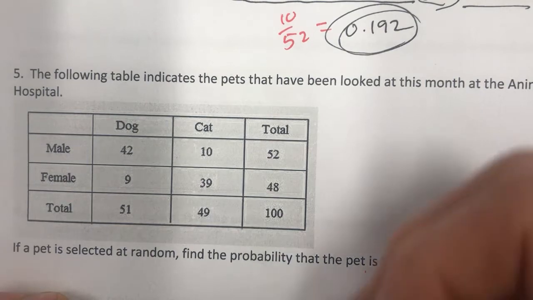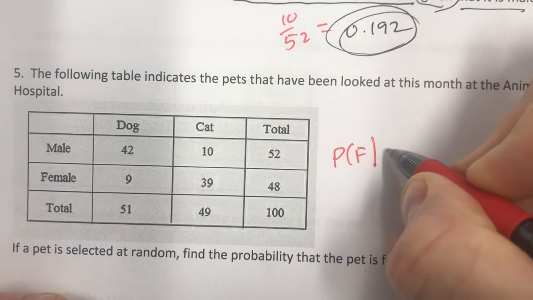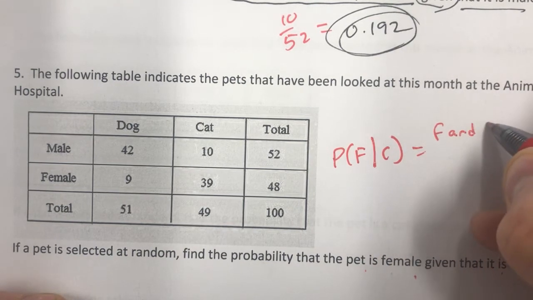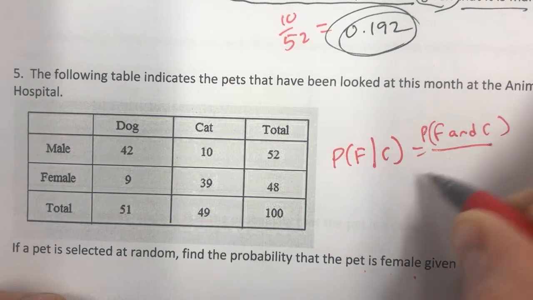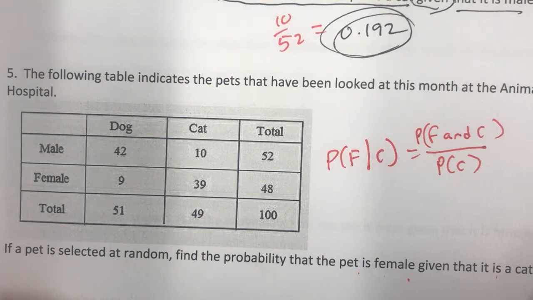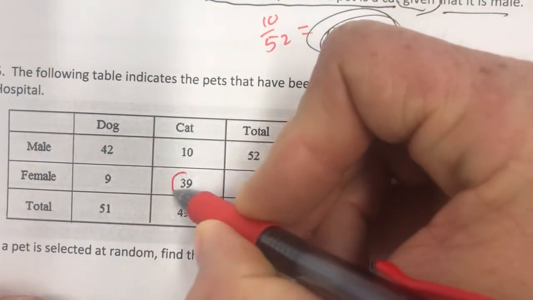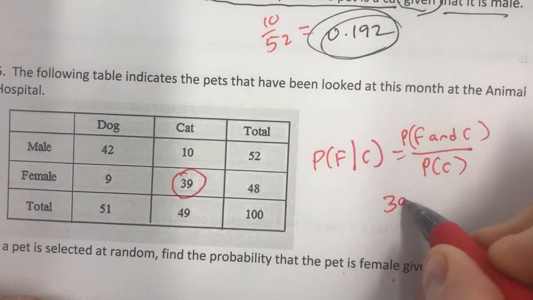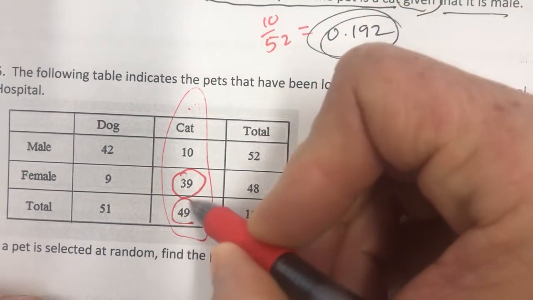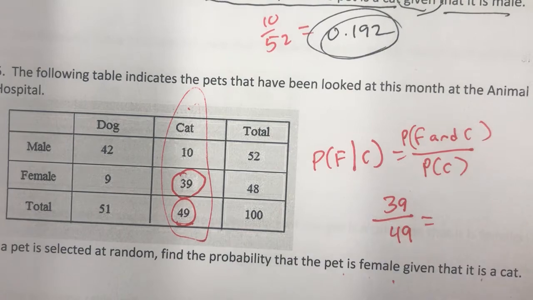So it's going to be the probability of female and cat, divided by the probability that it's a cat. The probability that it's a female and cat would just be that number right there, 39. The probability that it's a cat, here's cat, and the total cat is 49. So that's 39 divided by 49.